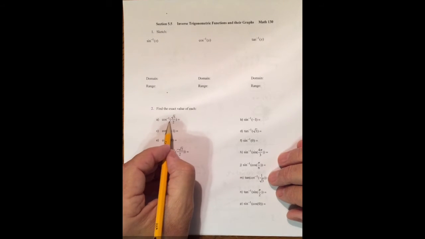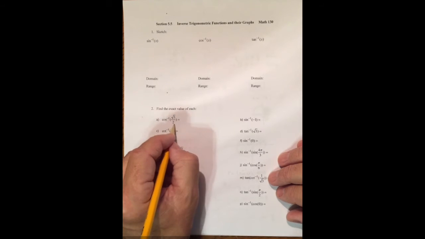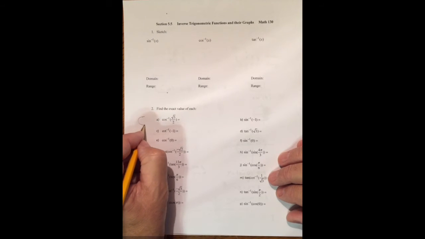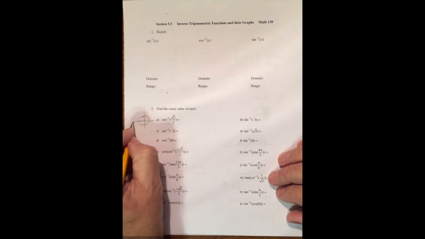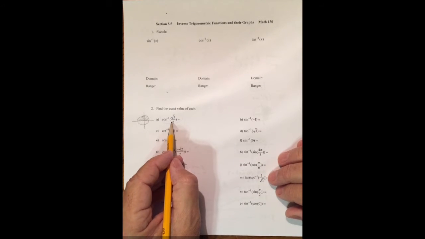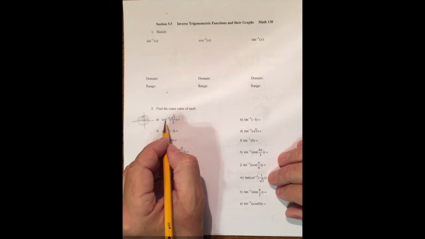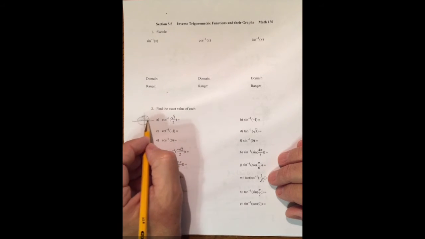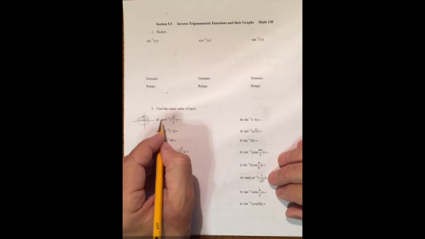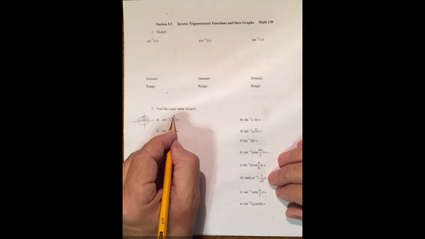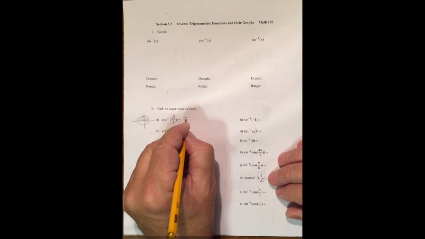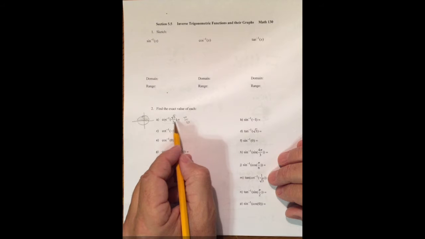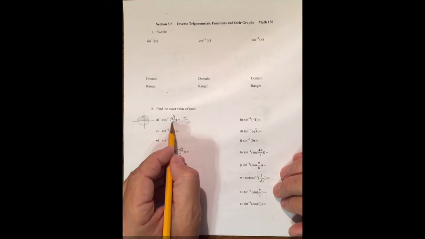Now, you've got to be careful. You've got to be so careful. Part A here is an inverse cosine. Remember, this is an angle. Well, the inverse cosine can only be those angles. So see, this is really asking you a question. And the question is, what angle in quadrant 1 and quadrant 2 has a cosine of square root of 3 over 2? Well, that's going to be pi over 6, because the cosine of pi over 6 is the square root of 3 over 2. Remember, that's an angle.